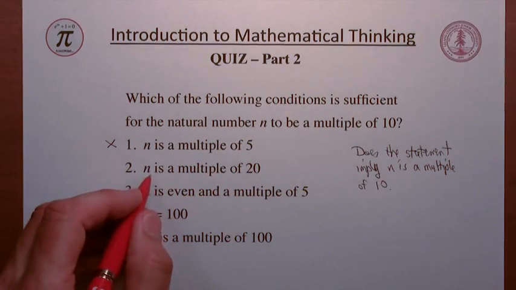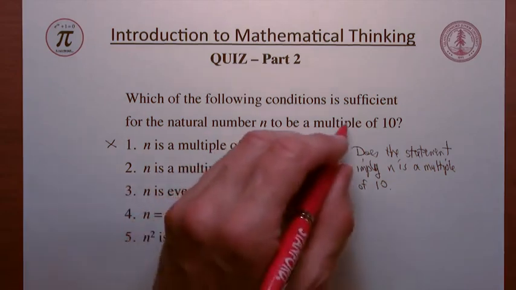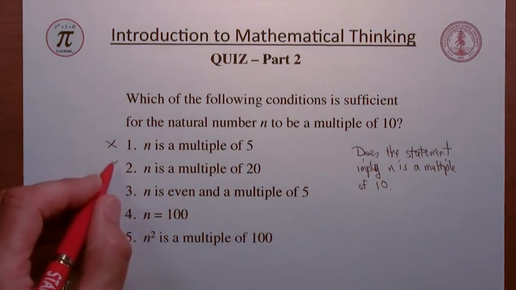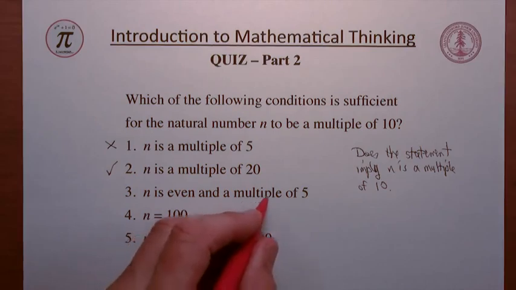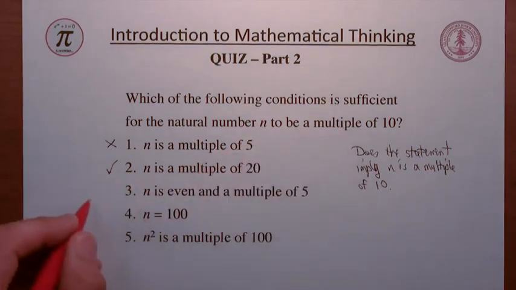Look at number 2. Is it the case that if n is a multiple of 20, then it has to be a multiple of 10? Does this imply that? The answer is yes. Does n being even and a multiple of 5 imply that it's a multiple of 10? Yes.